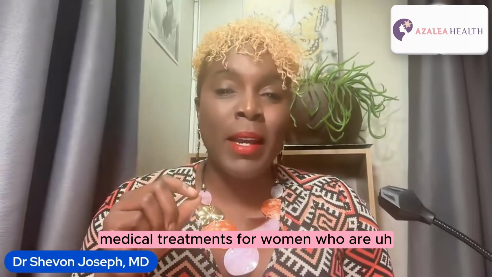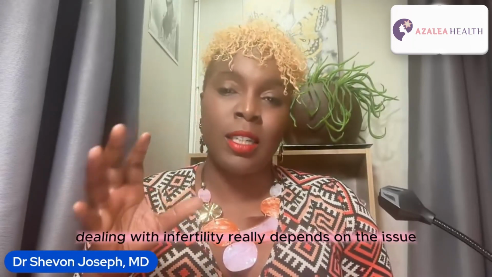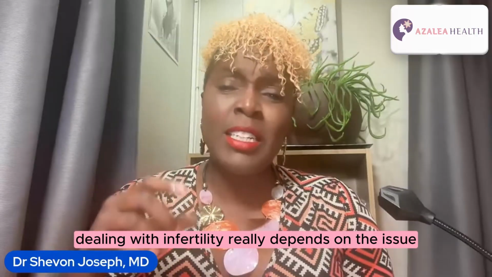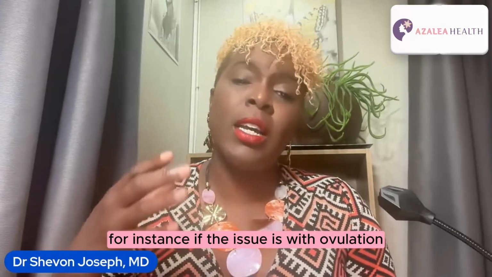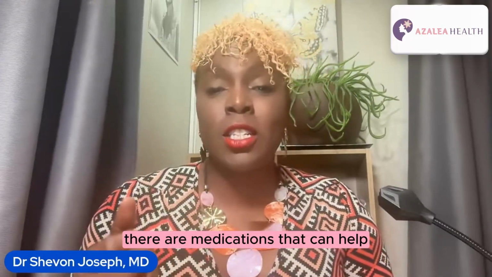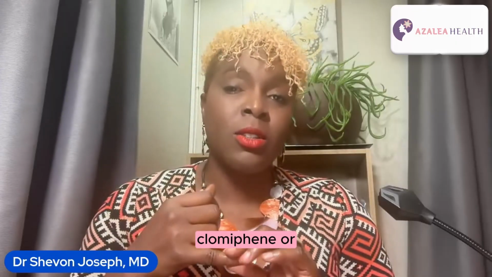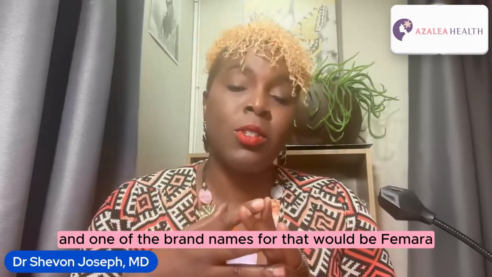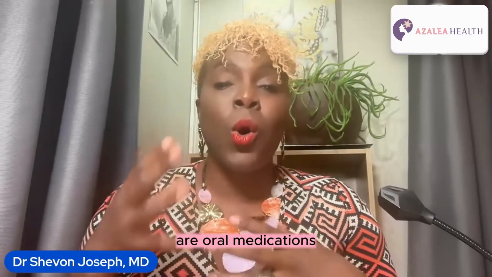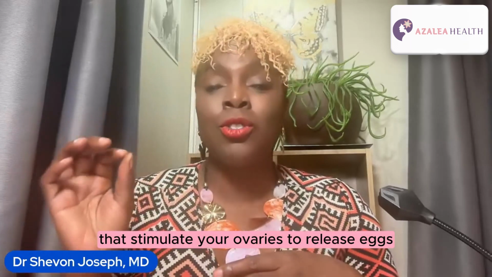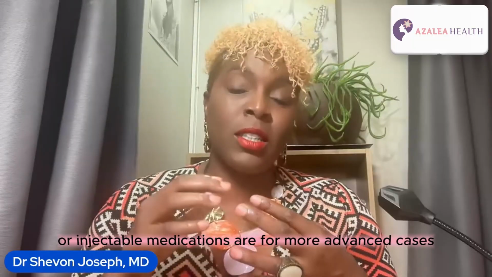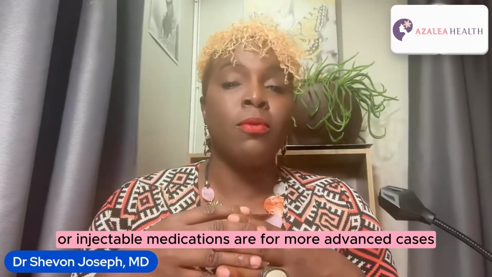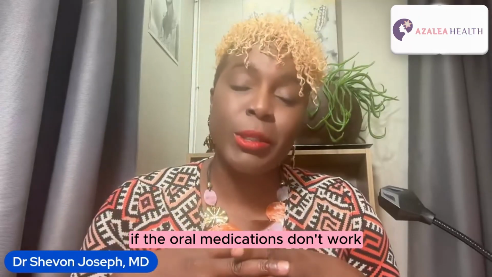Medical treatments for women who are dealing with infertility really depend on the issue. For instance, if the issue is with ovulation, there are medications that can help. Clomiphene, which is better known as Clomid, or Letrozole, and one of the brand names for that would be Femara. Oral medications that stimulate your ovaries to release eggs. Injectable gonadotropins, or injectable medications, for more advanced cases if the oral medications don't work.